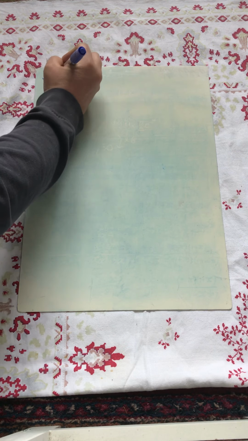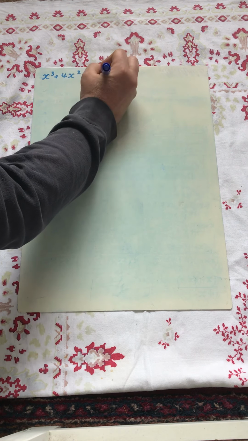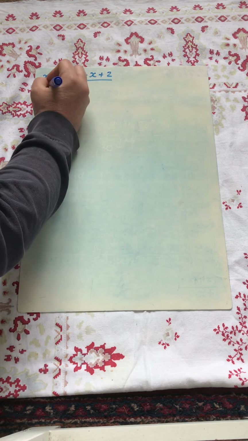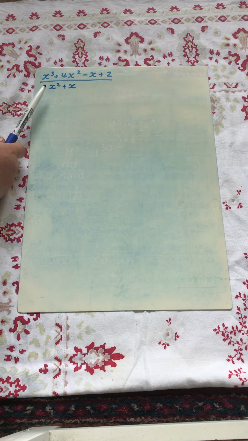So the example we're going to use is x cubed plus 4x squared take away x plus 2 all over x squared plus x. Now if we look at the numerator and we look at the denominator, the highest power in the numerator is x cubed, the highest power in the denominator is x squared. We need the highest power to be lower in the numerator than in the denominator, and they're quite obviously not, they're greater. So what we're going to do is algebraic long division.